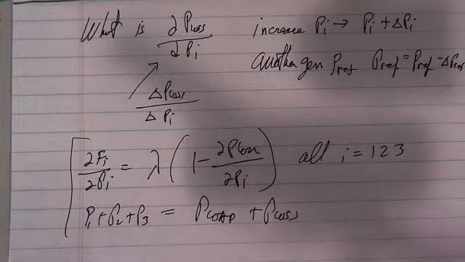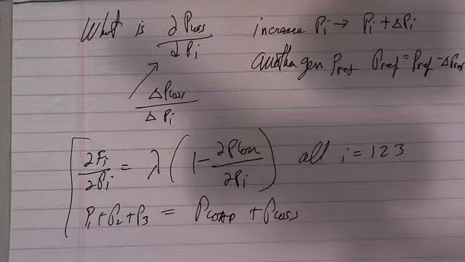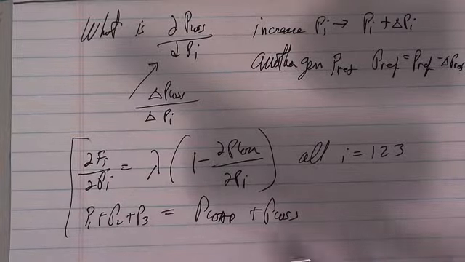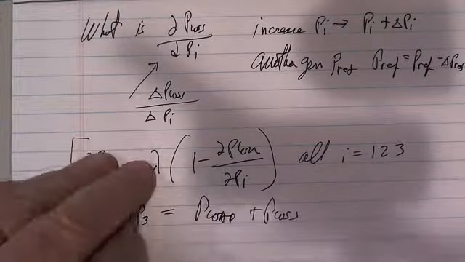And the next thing that we want to do is see how to make this happen.